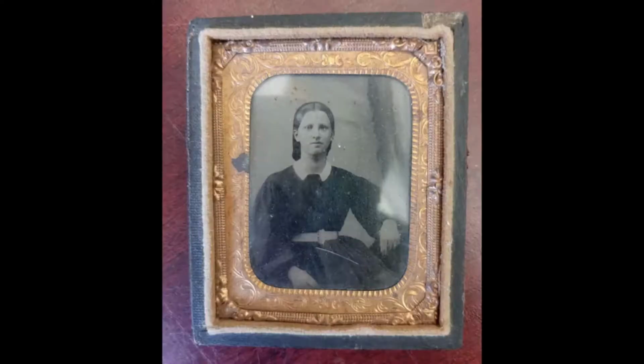Emulsion plates or wet plates were less expensive than daguerreotypes and required only 2 or 3 seconds of exposure time. This made them much more suited to portrait photographs, which was the most common use of photography at the time. Two common types of emulsion plates were the ambrotype and the tin type.